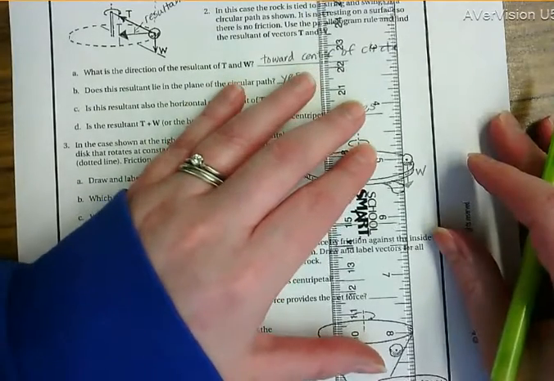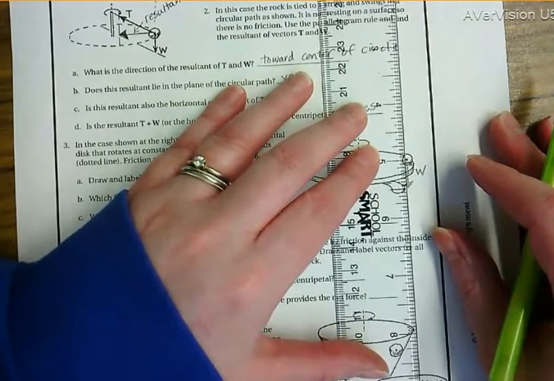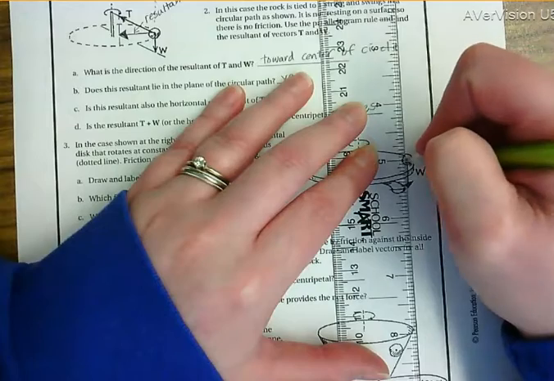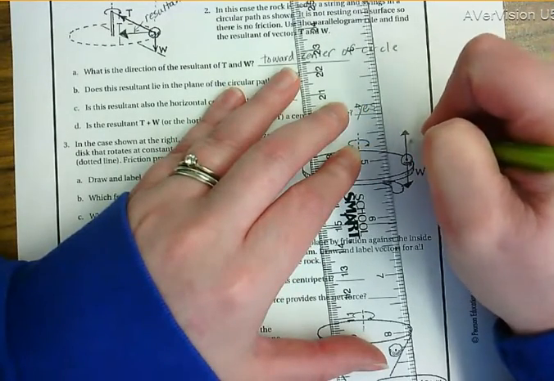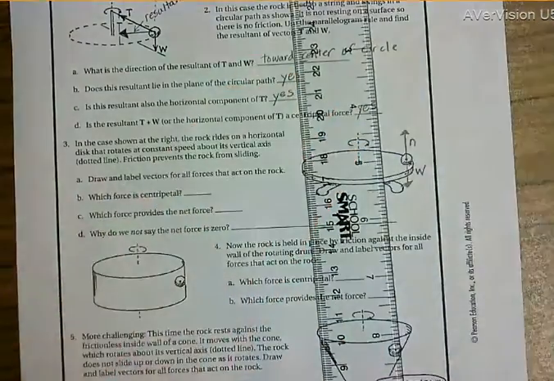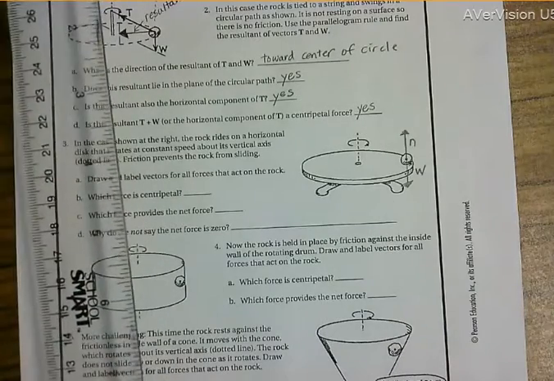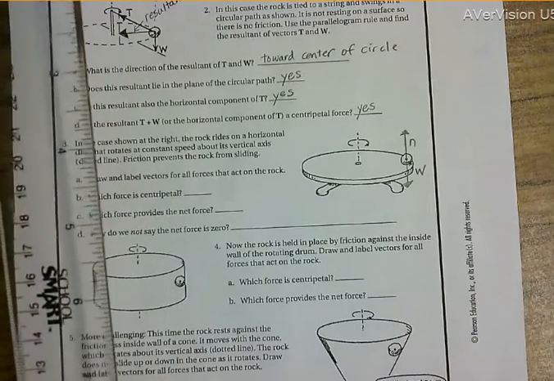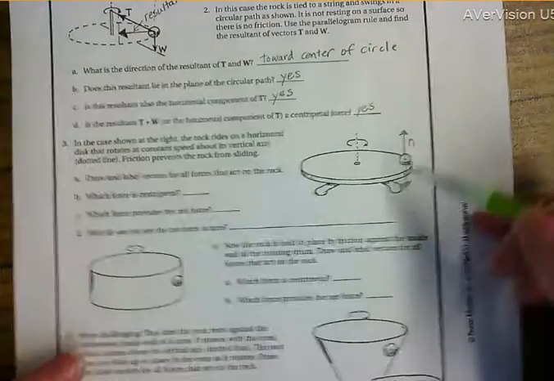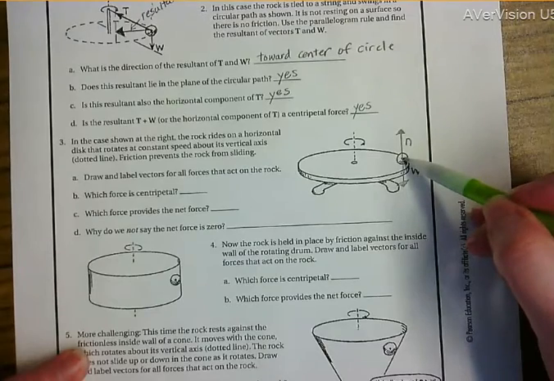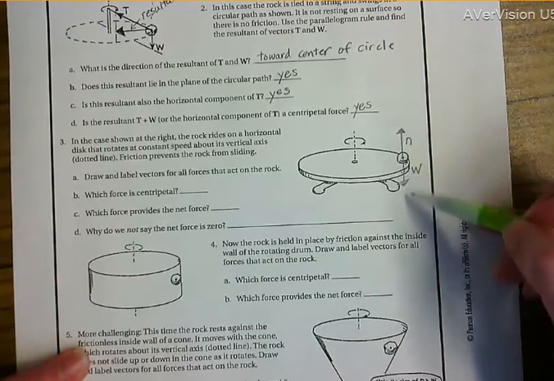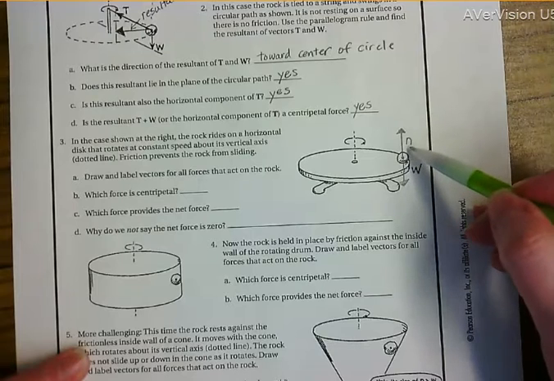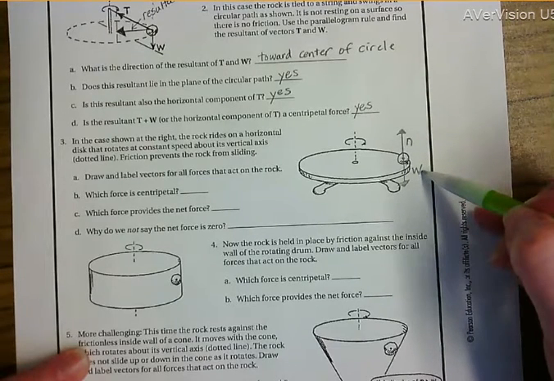We also have the support force of the table acting upwards, that we've been calling N. That's our normal force or our support force. And because our rock is not falling or rising vertically, we know that the support force and the weight have to be equal in size and opposite in direction.